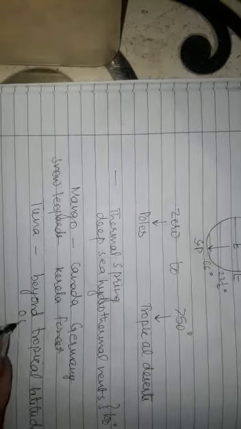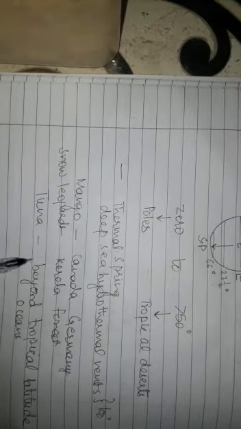So what is the reason for these organisms? Why are mangoes not found in Canada and Germany, why can snow leopards not be seen in Kerala forest, and tuna fish is not found beyond the tropical latitude oceans. The answer lies in that the temperature which is required for their habitat is not found in these areas.